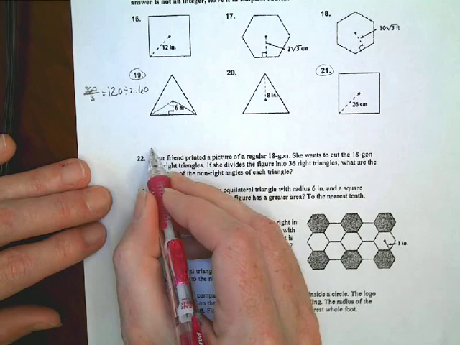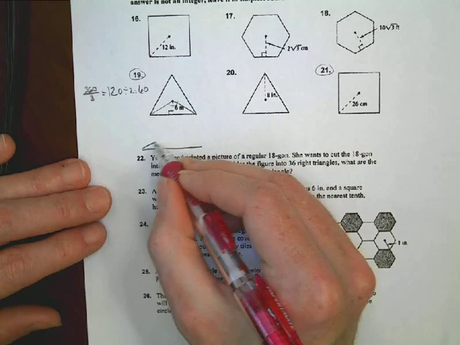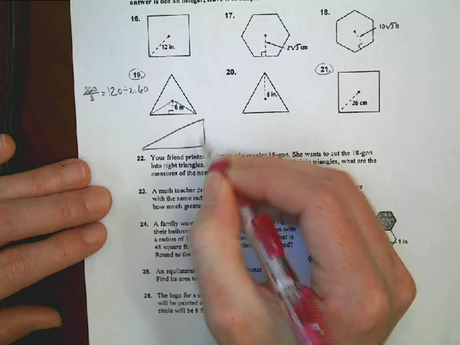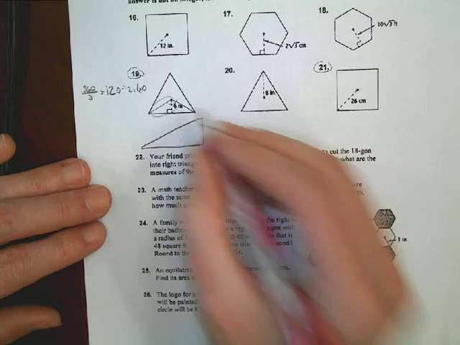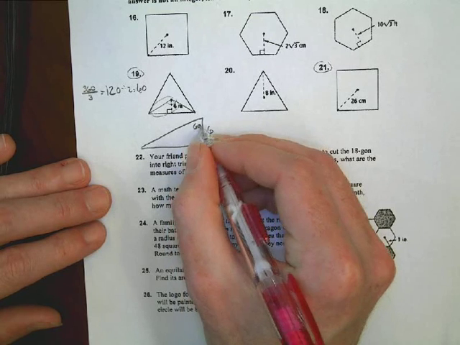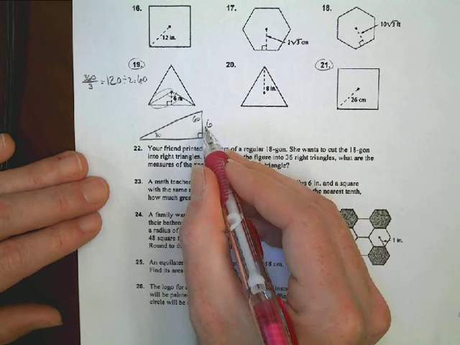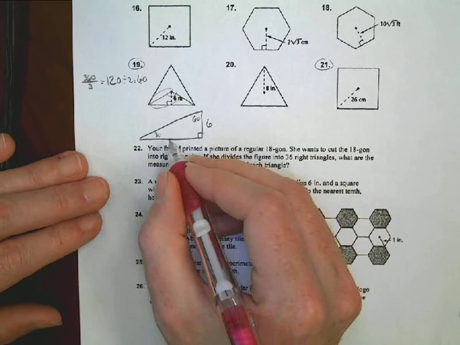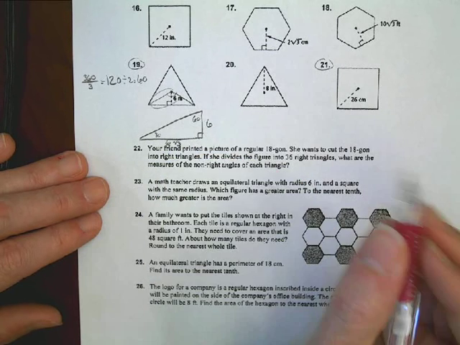So again, what I'm looking at is, make this bigger here. Make that there and there. That's the triangle I'm looking at. What I know is that is 6. My apothem is 6. This is now 60, which makes this 30. So my short side is 6, which makes my long side 6 root 3.